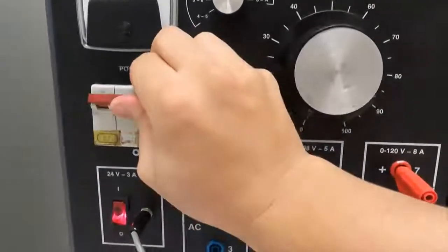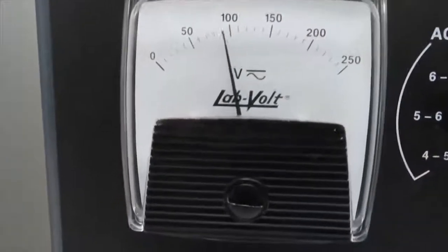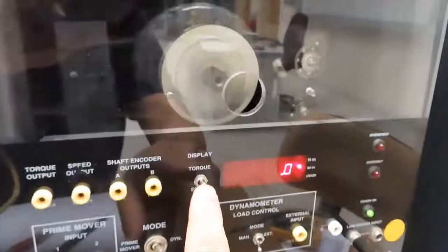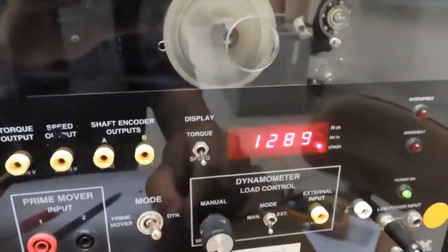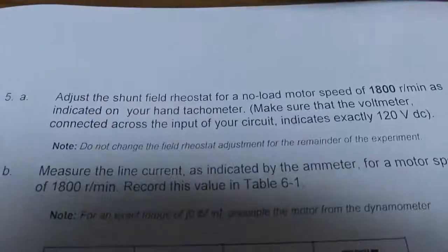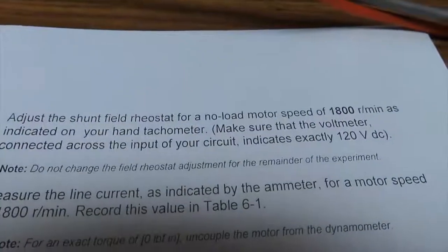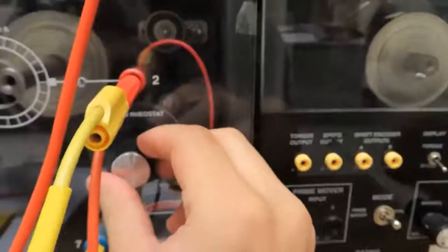I'll turn on the power supply, adjust the voltage up to 120 volts. Then I will see the speed by changing the toggle switch from torque to speed. Then, as it says in the lab manual, I have to adjust the field rheostat until the speed is 1800. So this is the field rheostat.